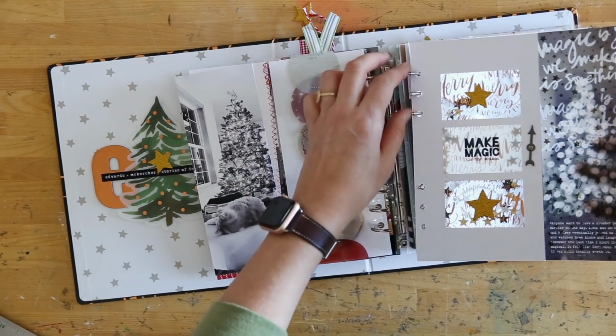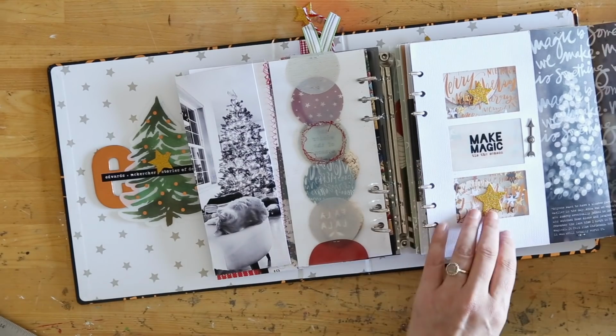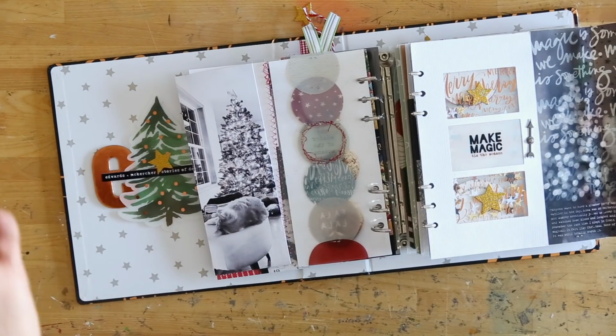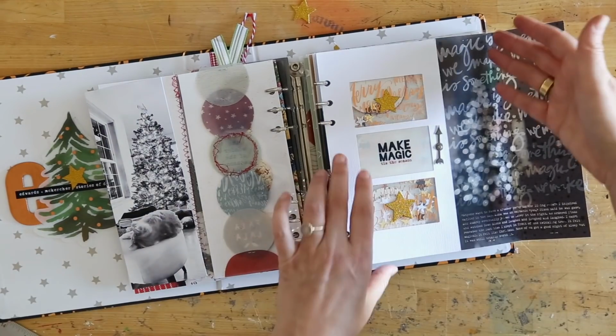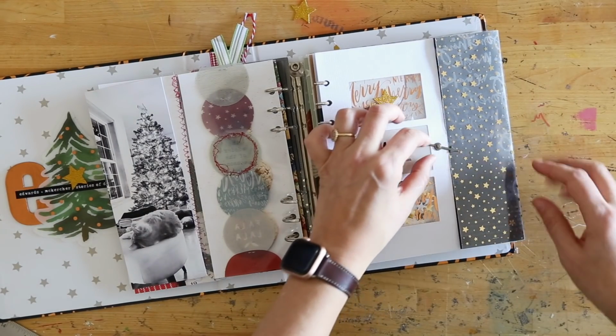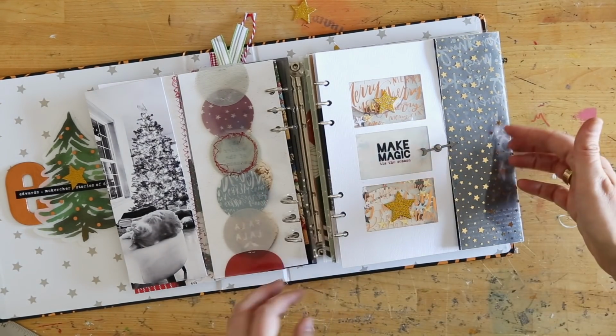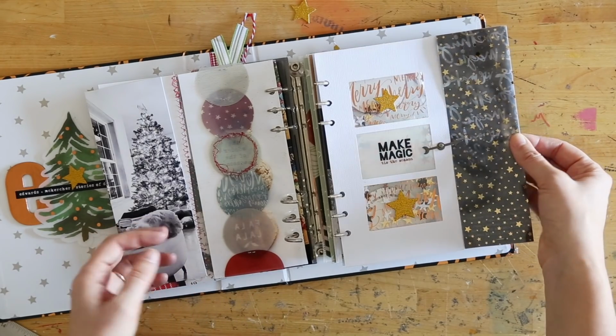I think it looks really cool. I really like how it turned out. Fun to have something that opens up, right? Lots of different ways that you can have things open up in your album. This time I'm playing with vellum to see how that works out. And I definitely like how that turned out.